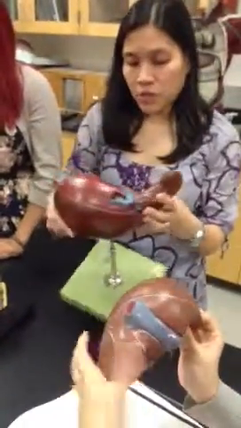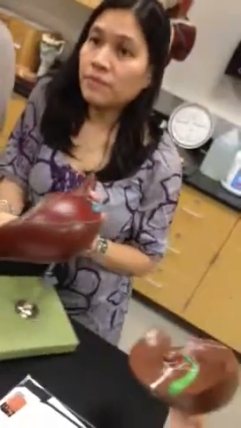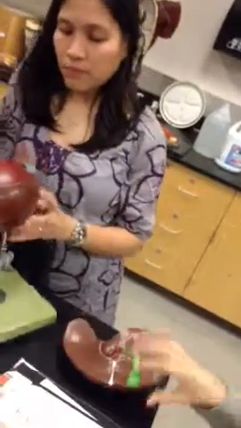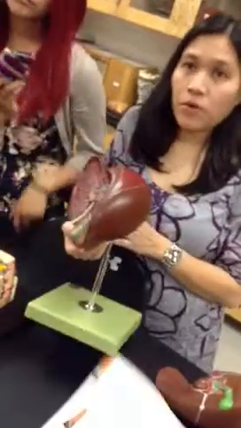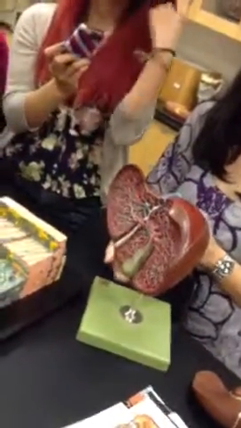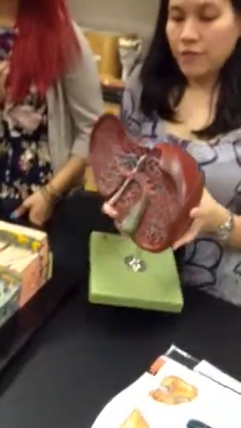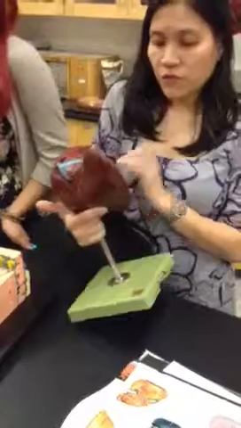And then, so it's divided by what ligament? The ligamentum venosus. Well, because it has two ligaments that separate it. One separates the... The falciform ligament. Yeah, falciform ligament.